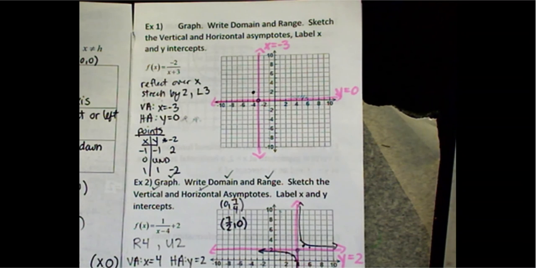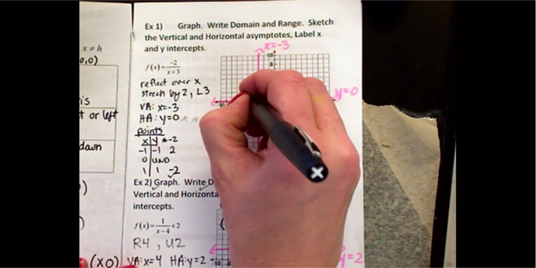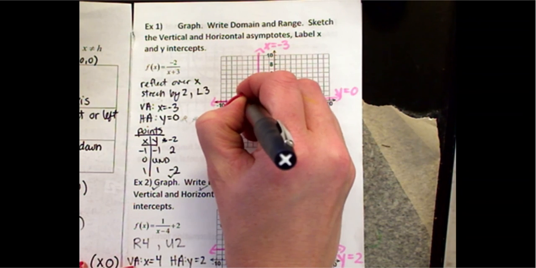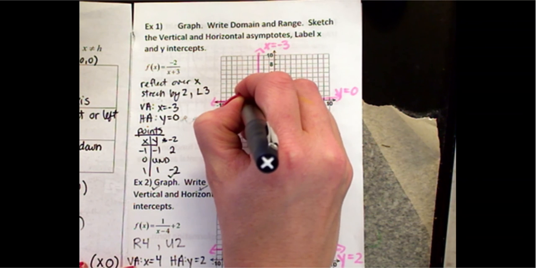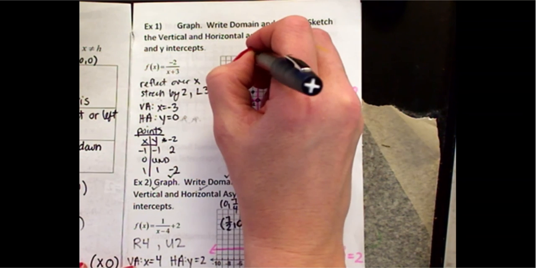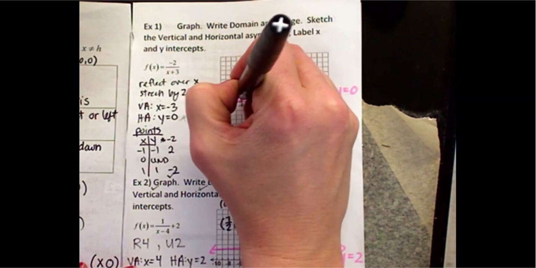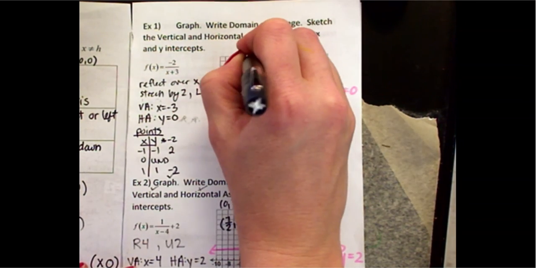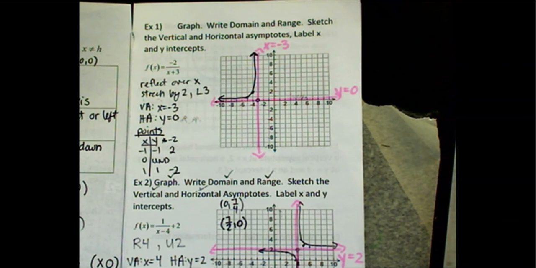Just 1 point per branch. If you're not sure, count more points. Two over 2, 1/2, but doubled is 1. I don't usually write my table of points. I just reciprocal them and multiply.